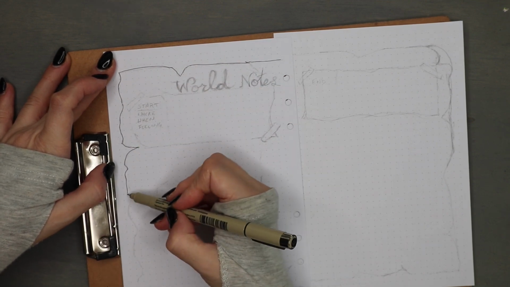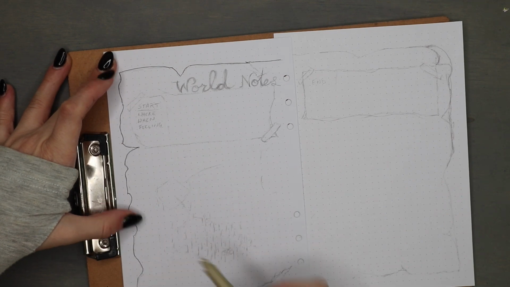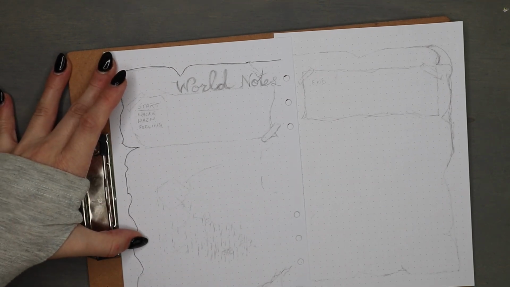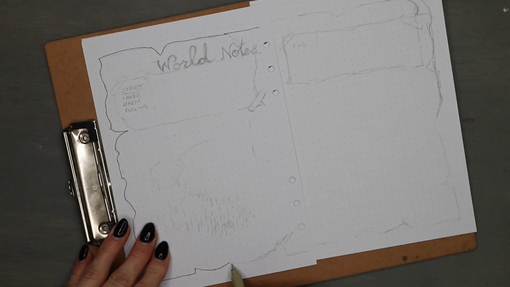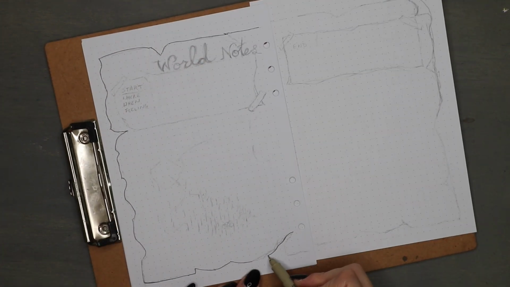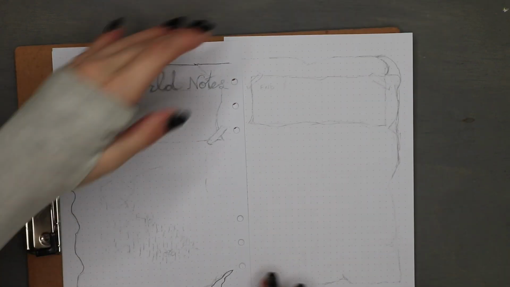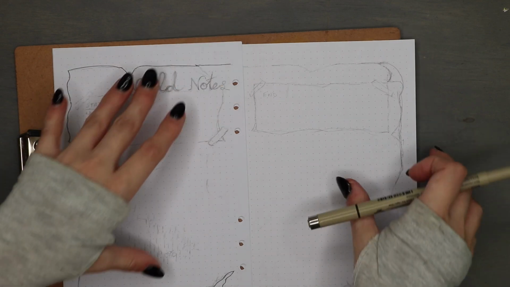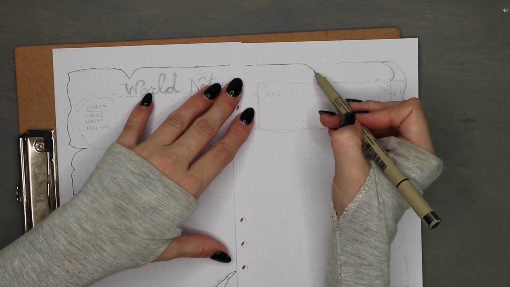And moving on very quickly to a similar kind of spread, but different and equally important, is my setting spread or my world notes. So I'm just trying to make this fun this time. You don't really need to do this, and drawing a little map border is just to make it fun because it's my map of the setting.